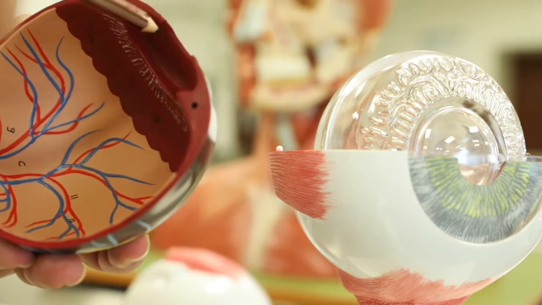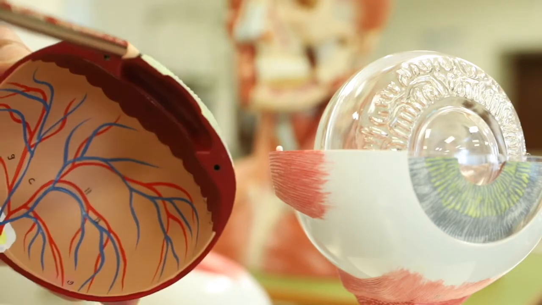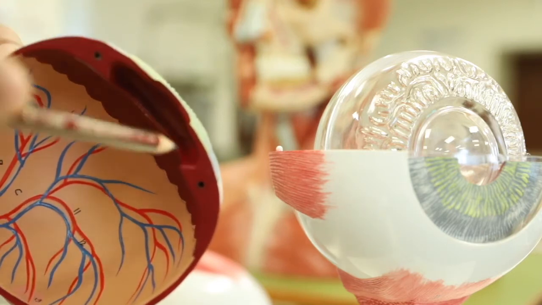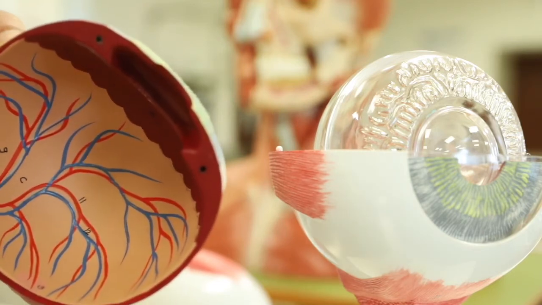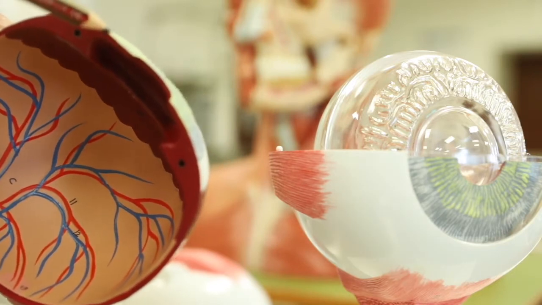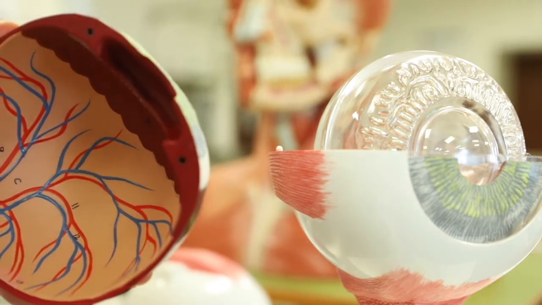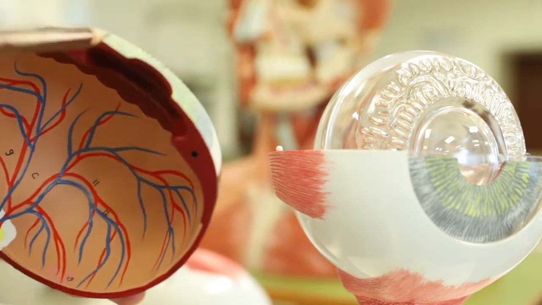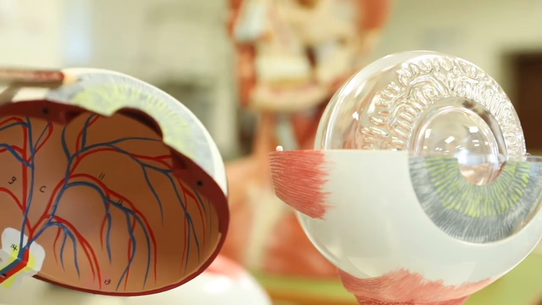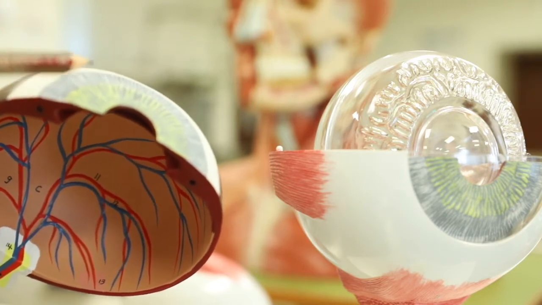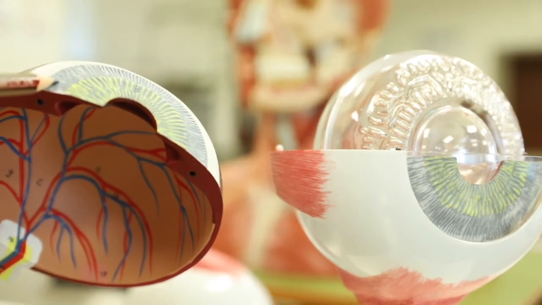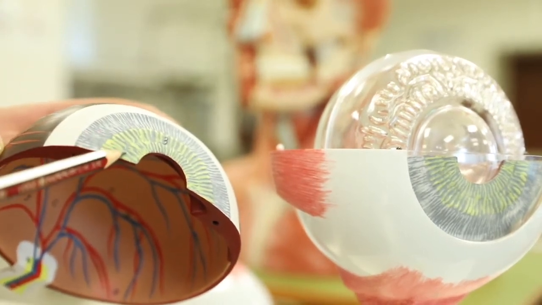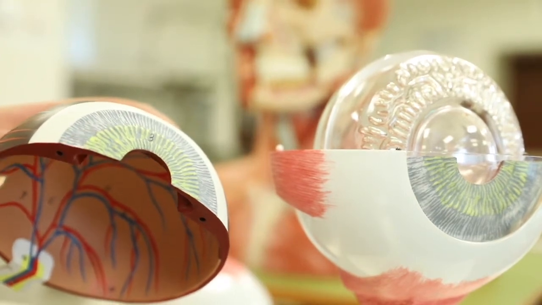And anterior, this part here, we call it the iris. So the iris is a part of the ciliary body. It's the colored part of our eye. So if you look at your eye, the colored part is the iris. And in the iris, there are two different types of muscles. The first, outer one is the dilator muscle, and the inner one we call the constrictor muscle of the iris.